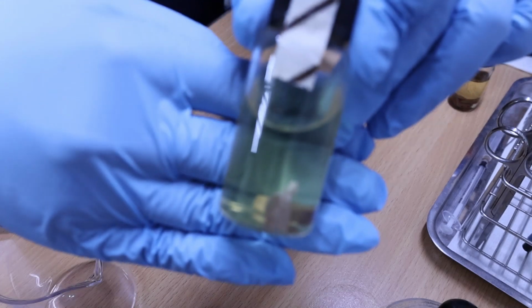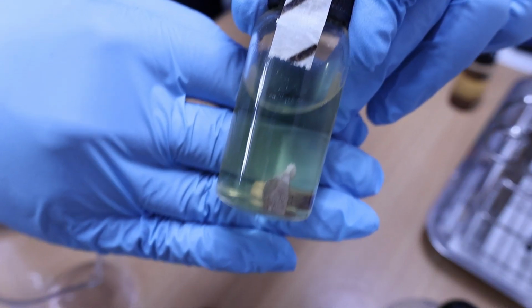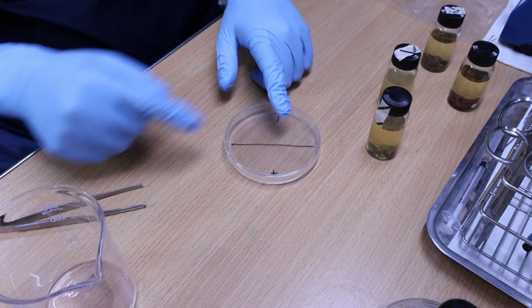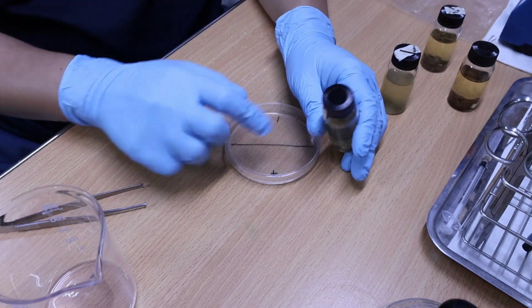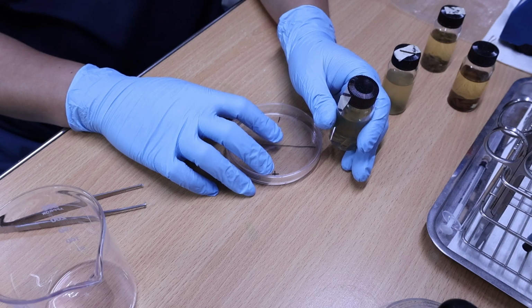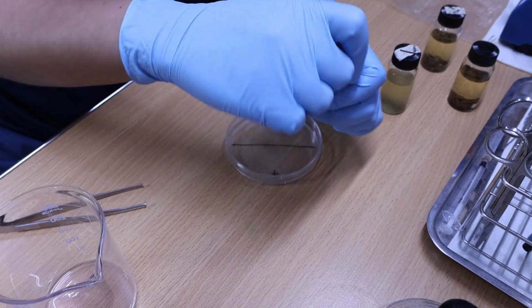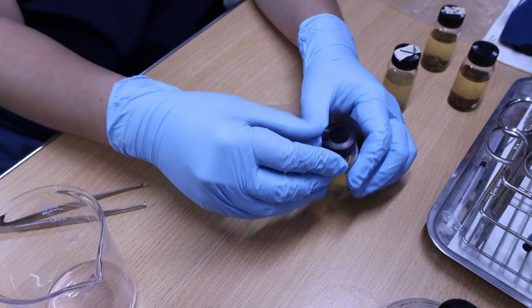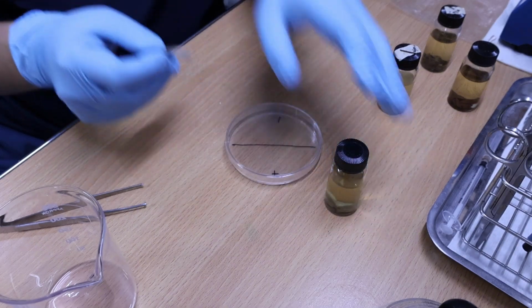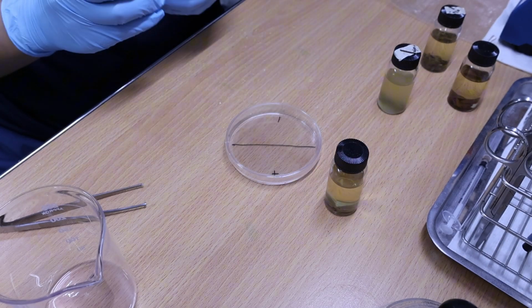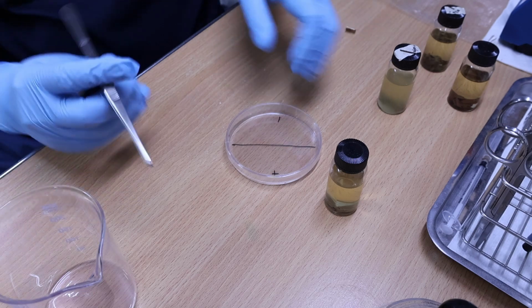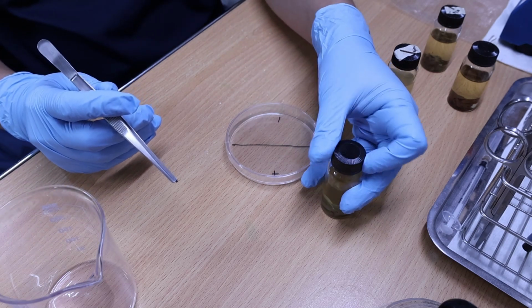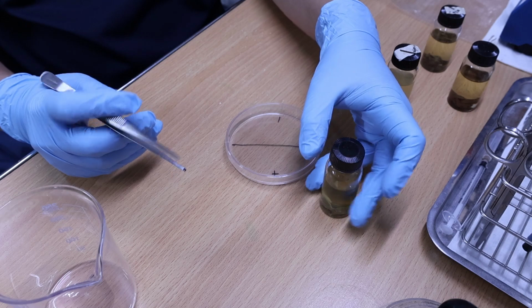And this one is the clean medium without bacteria. You can see two pieces of meat. What I want to do is compare the meat with or without bacteria. So I will take out one piece of meat from both media and compare it.